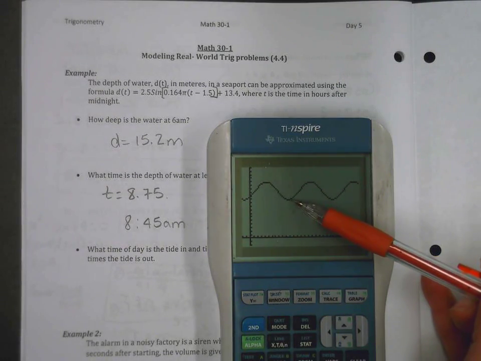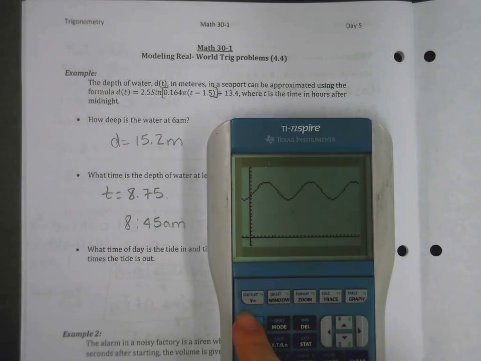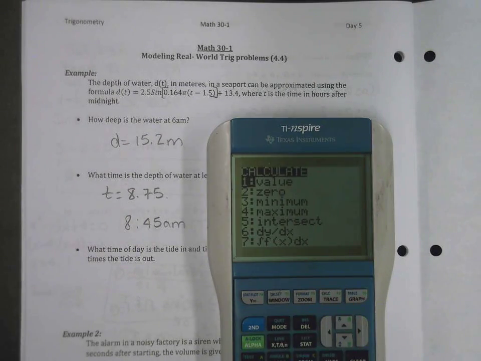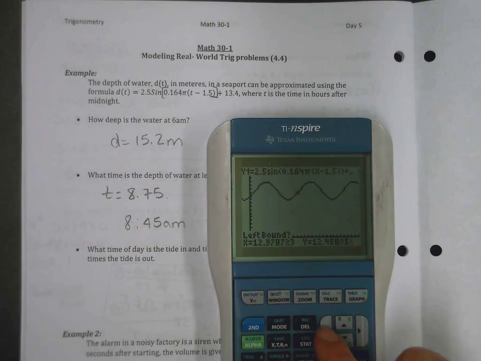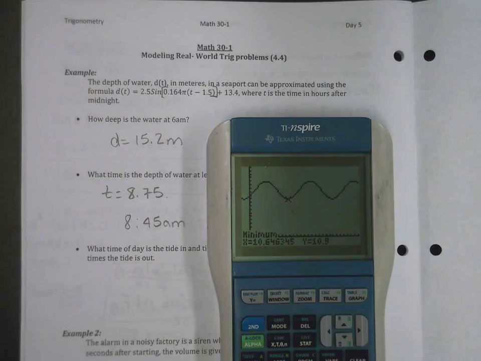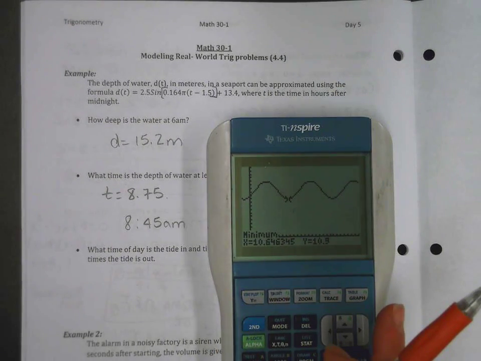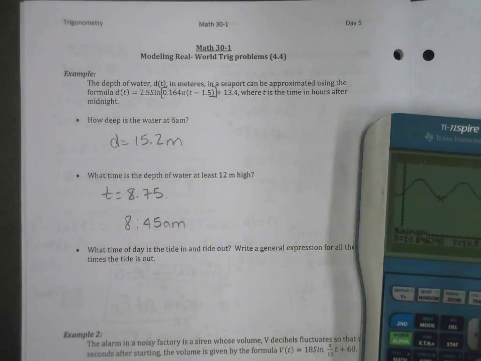So what I want to do is find this minimum point. So I'm going to go second trace, number 3 for minimum. I'm going to move my cursor over, hit enter, left bound, right bound, and I get this value of 10.65, let's say.